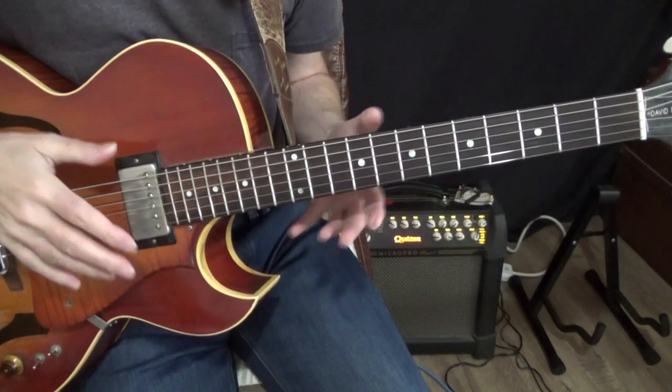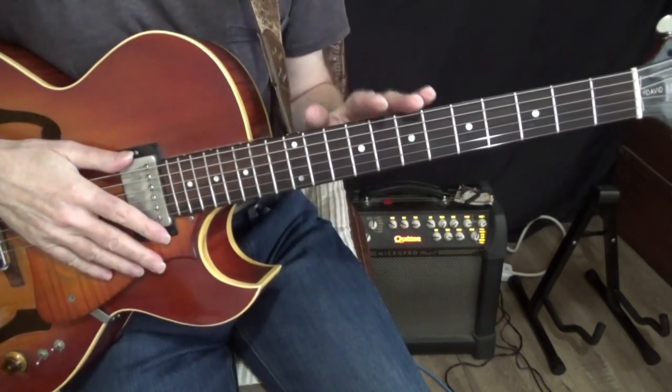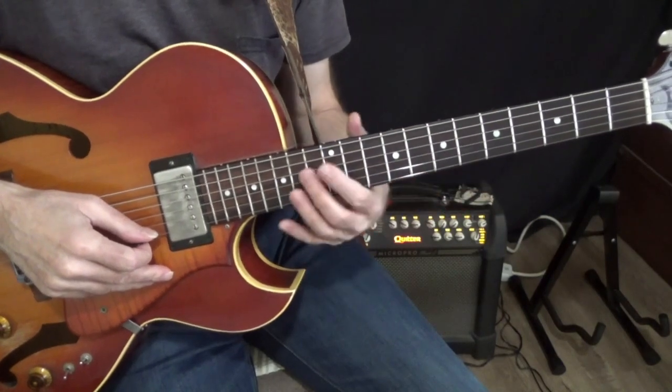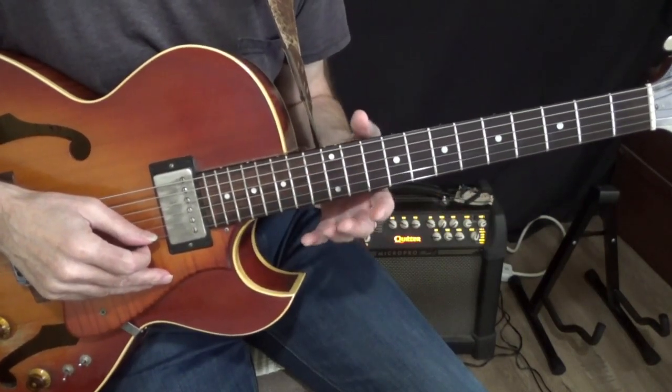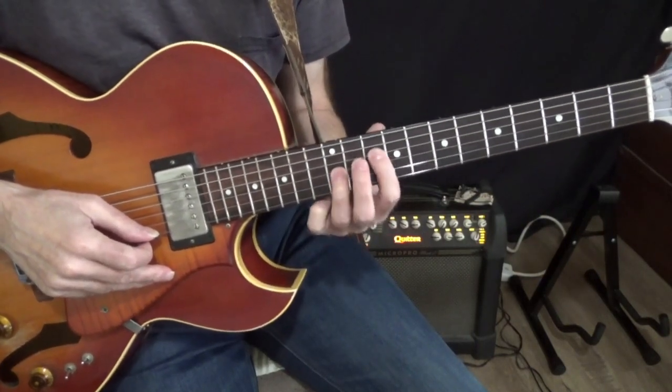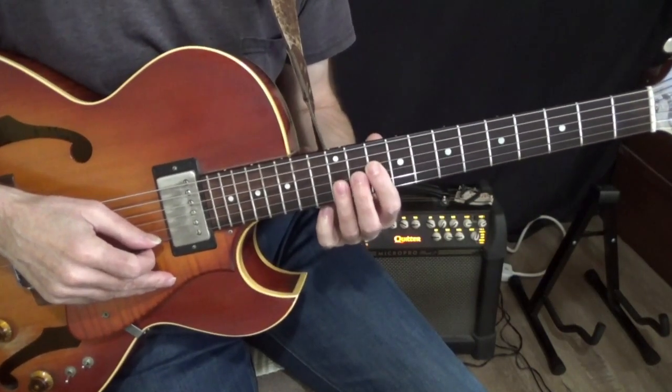So this is what you want to do to get your vocabulary together, is do this slowly, then put it into context. Use it as a comp, 2-note, 3-note, and then add the extensions, add the alterations. But always keep that interval in mind. It's either going to be a fifth, a fourth, or a tritone.